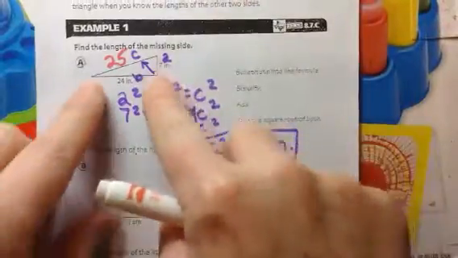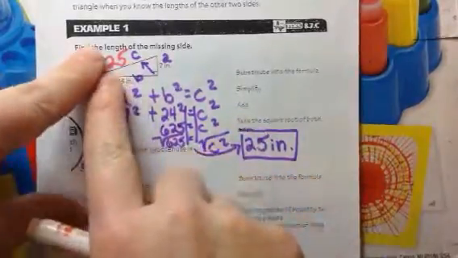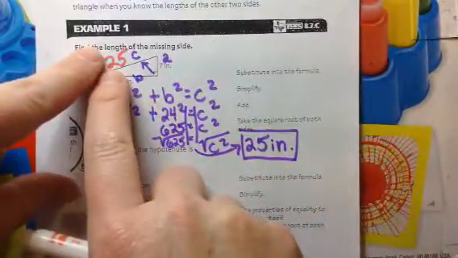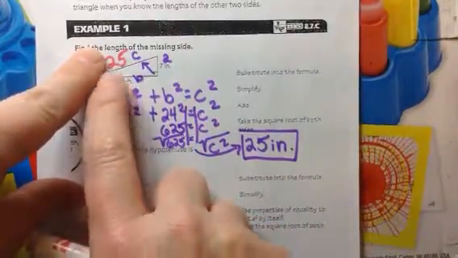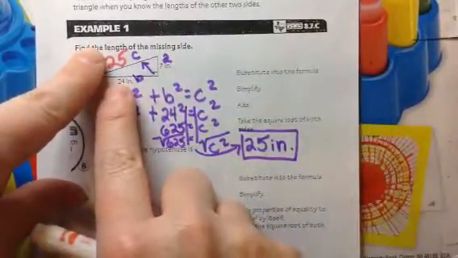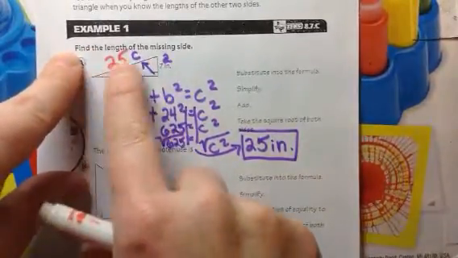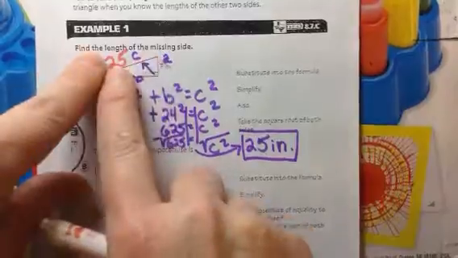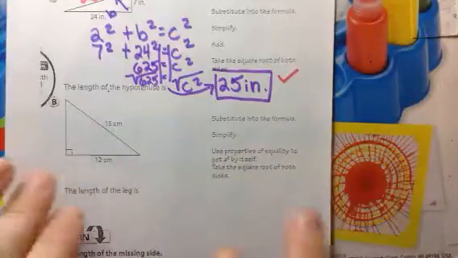So it has the longest length across from the biggest angle in the triangle. So you double check to make sure that your answer for C is bigger than that side. So yeah, 25 is bigger than 24. 25 is bigger than 7. So yes, I was solving for the longest side and I got a number that was bigger, okay? So that lets me know it does work, okay?